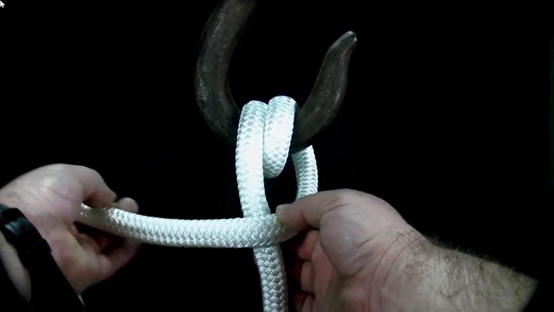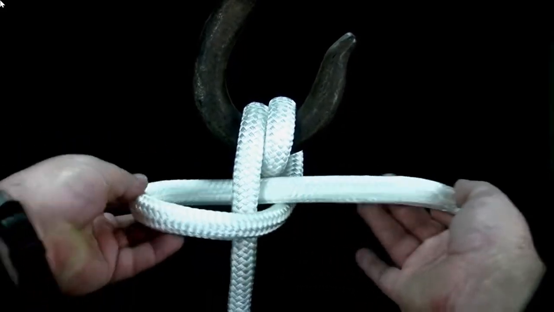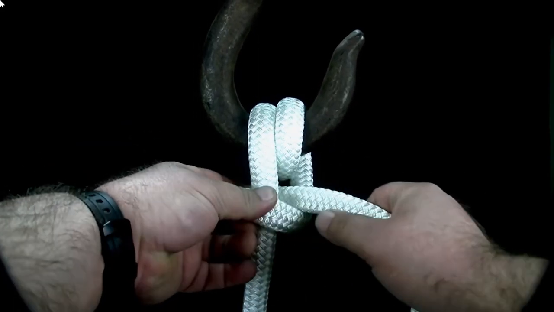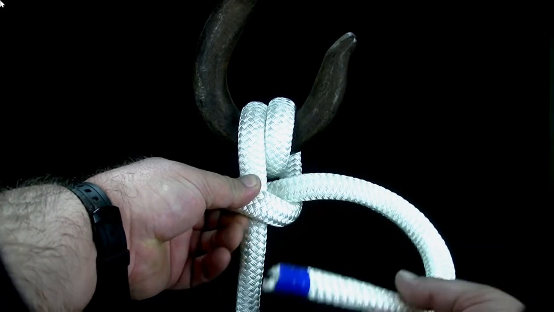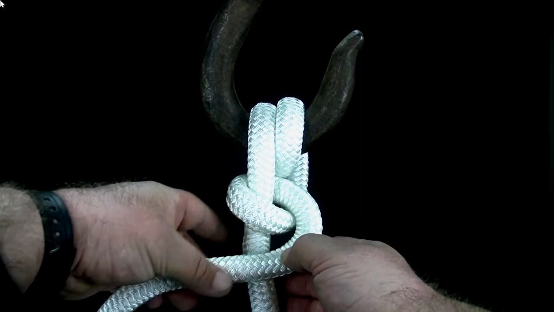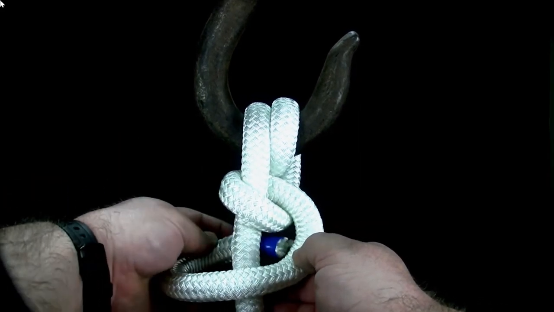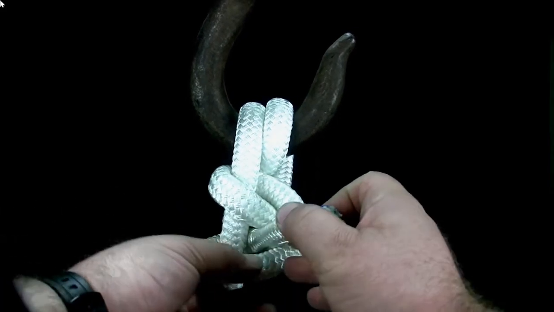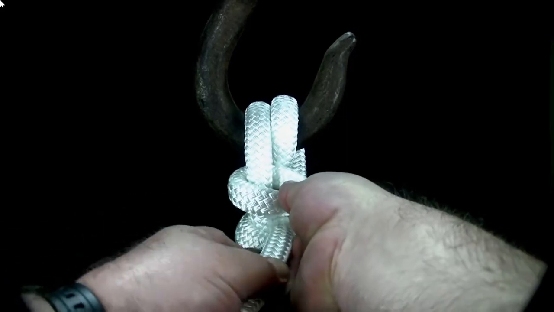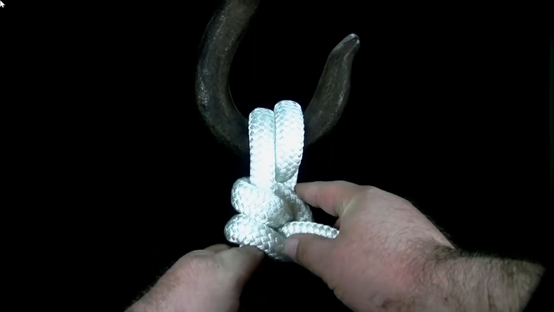Bring the end back around to the other side, passing the rope through the space between where you crossed the rope before and the round turn, creating a half hitch. Cross the end over the standing part a second time. Circle around the standing part and thread the end through the space in between the first half hitch and where you cross the standing part a second time, creating a second half hitch. Finally, tighten the knot.